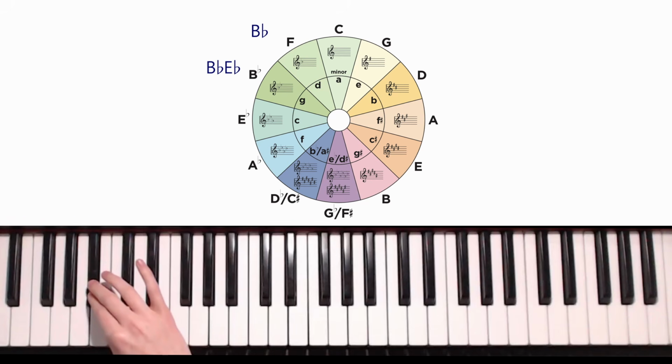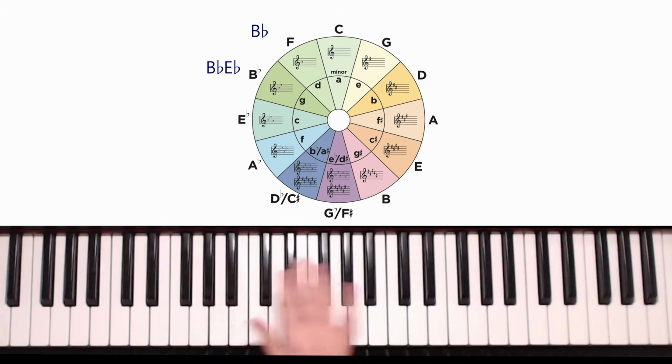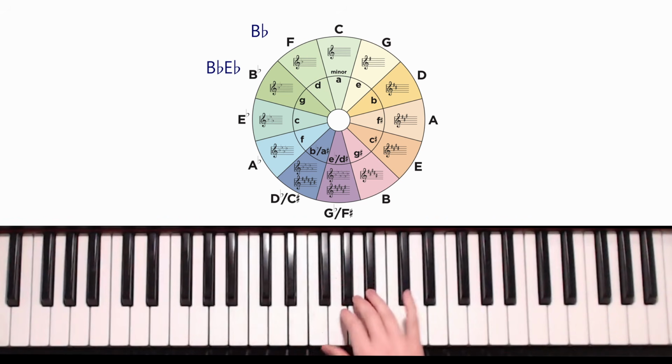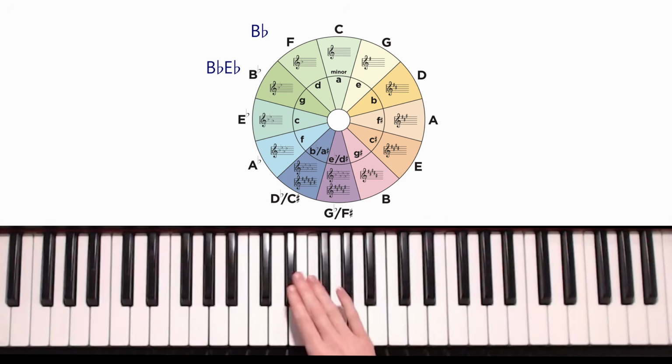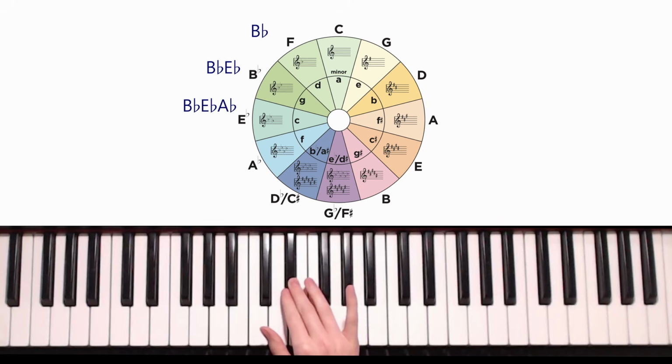Now I'm going to go back another 5 notes within the key of B flat to get my next flat key. I'm just going to jump up a little bit higher to this B flat so I don't run out of keys. 1, 2, 3, 4, 5. So we've got E flat. E flat has 3 flats, B, E, and A.